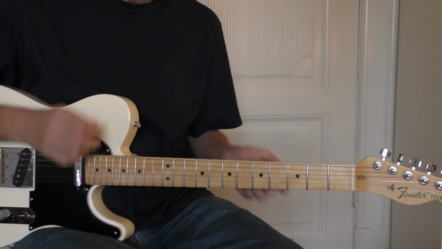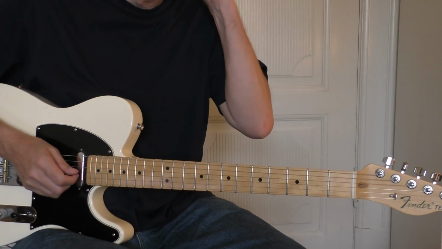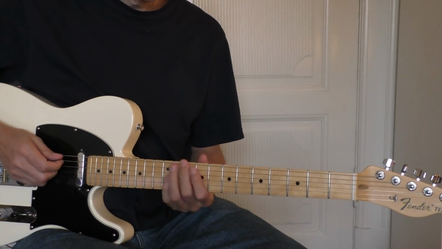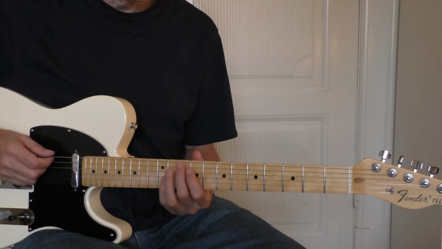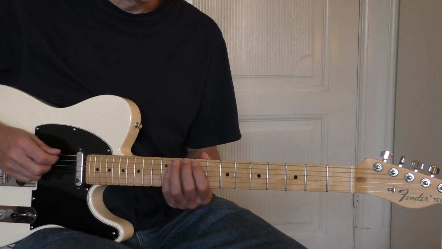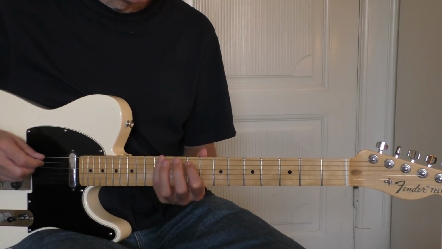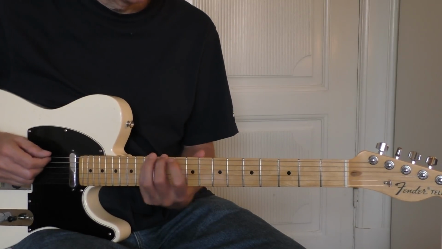Okay, and now we have to move to the D chord, the 4 chord, and of course you can take it up here on the 10th fret, play exactly the same thing as you did down in the 5th fret. And with a passing tone.